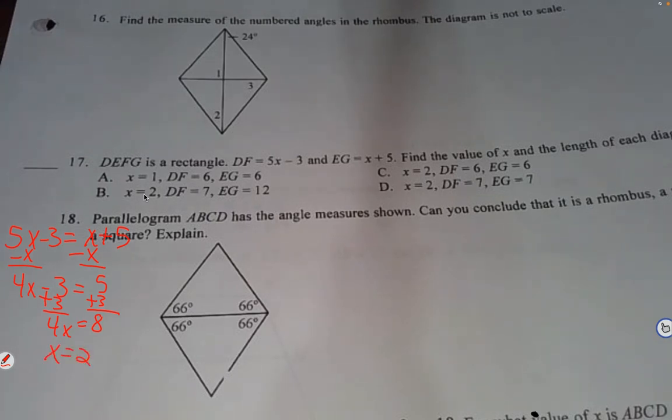Is that what they asked me for? Part of it. Then they said, what's the length of each diagonal? So what am I going to do with that x? Plug it into either one. What is 2 plus 5? 7. And the other one should also be 7 because we know the diagonals are equal. So 17 is D. Are we good? Questions?